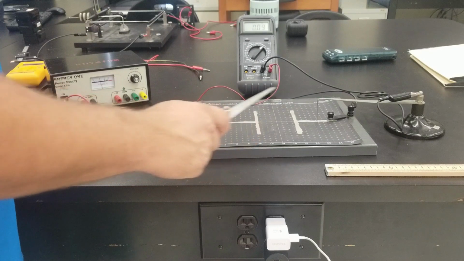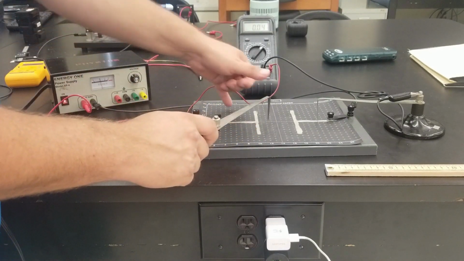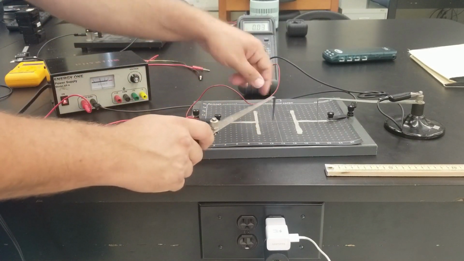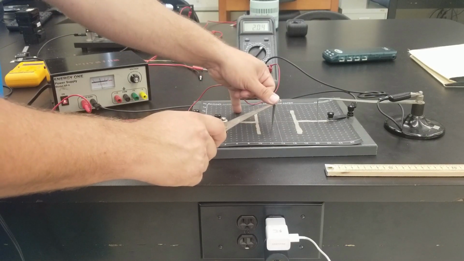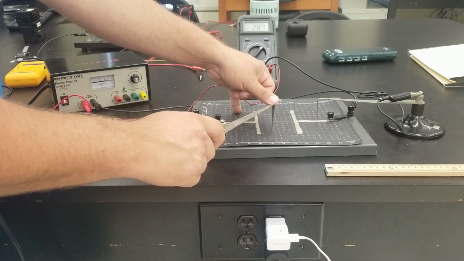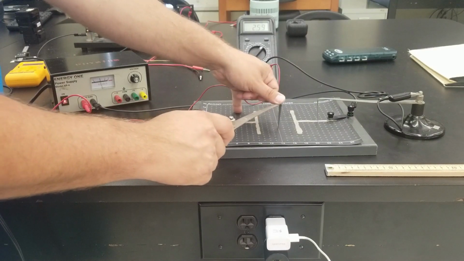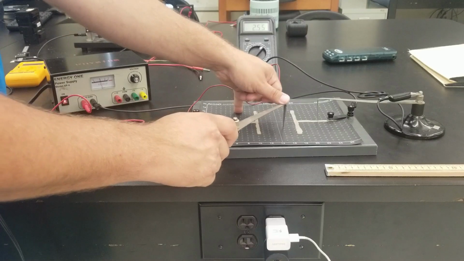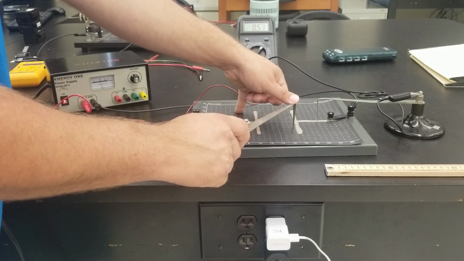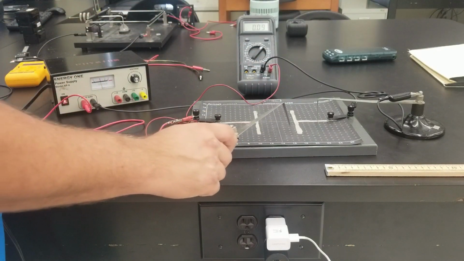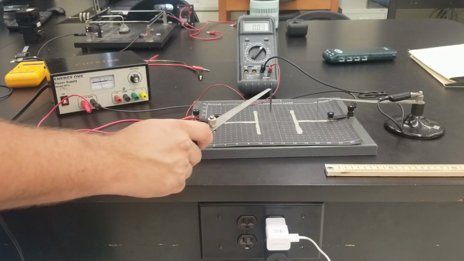Let me grab some that are over on the other side, heading towards the negative terminal. So here we get 3.4. If we keep going this direction, we get 2.8. If we keep going, 2.1, 1.73, 1.23 and 0.5. So you can see the voltage drops as I get towards the negative bar.